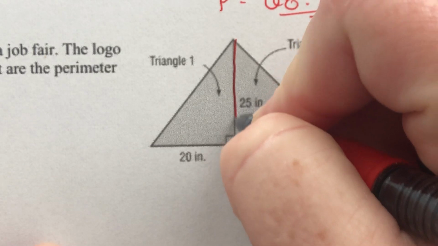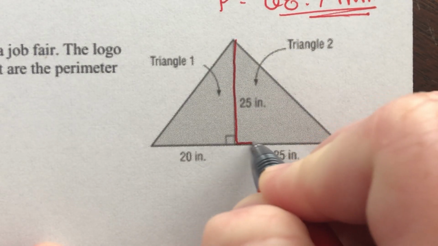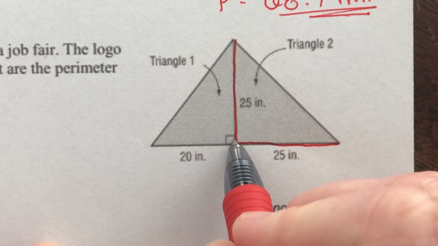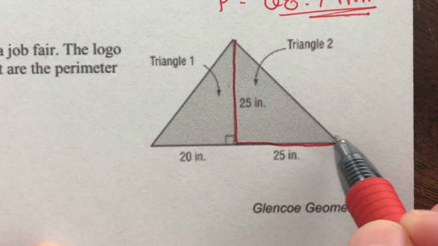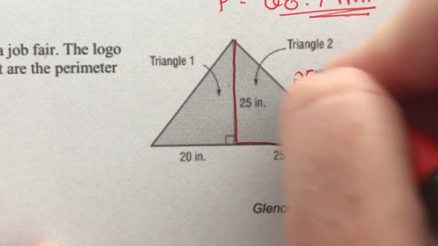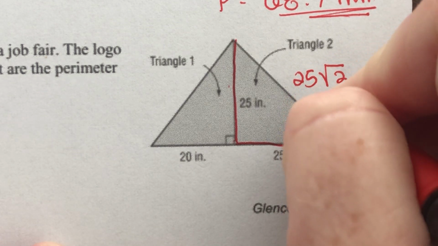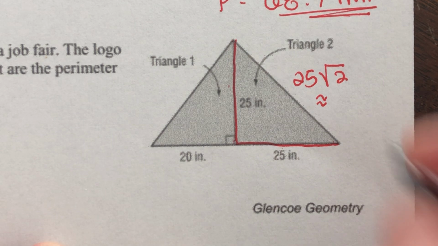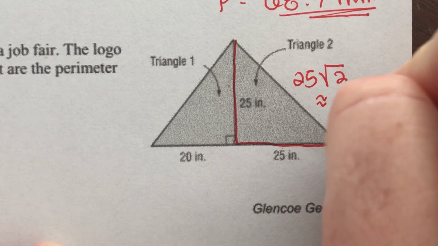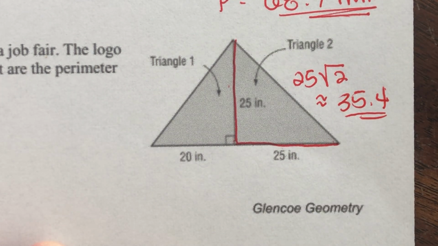So we know this is 25. This is 25. This is a 45, 45, 90 triangle if both the legs are the same. So we know to get the hypotenuse, we multiply the leg times the square root of 2, which is going to be about, square root of 2 times 25, about 35.4 is the length of that hypotenuse, right?